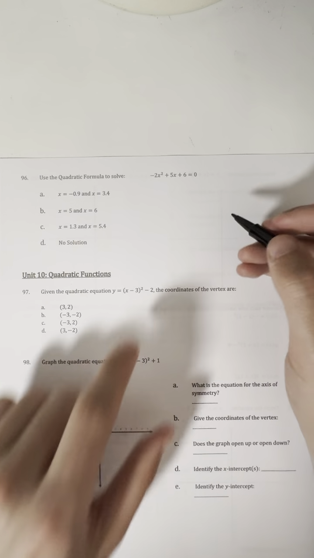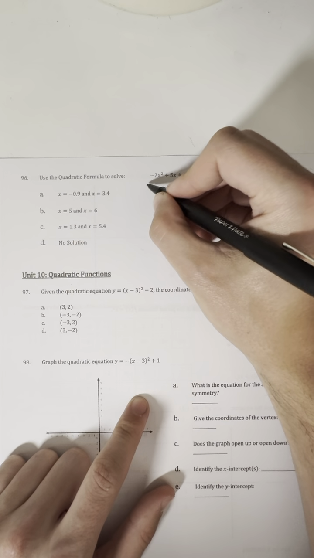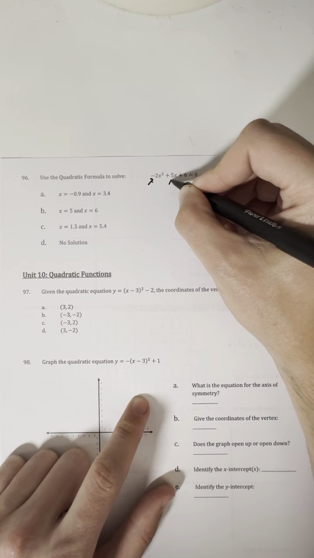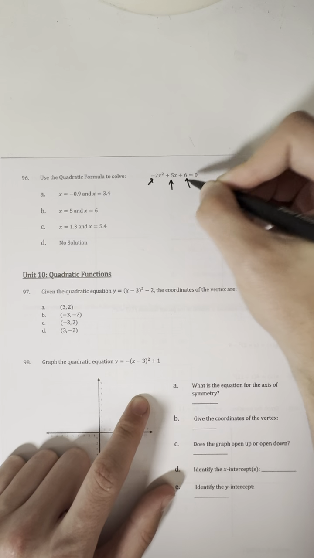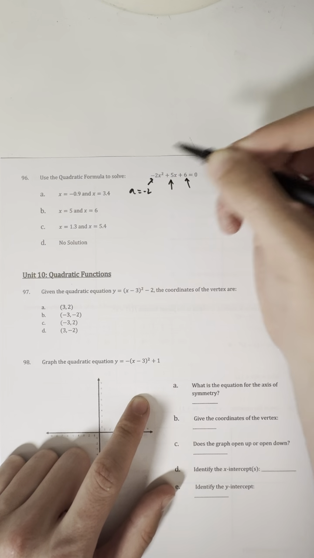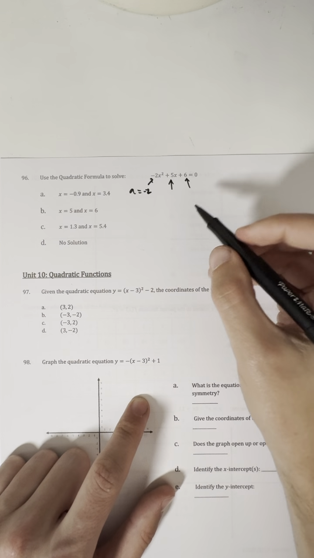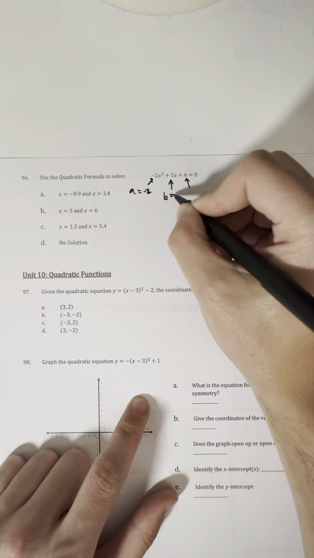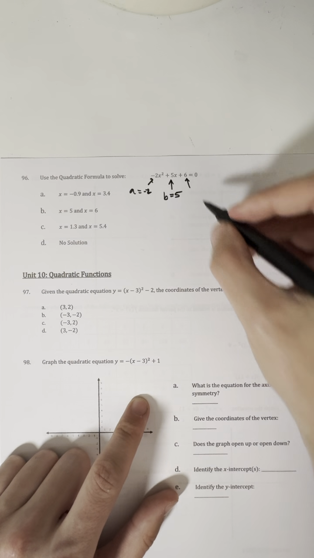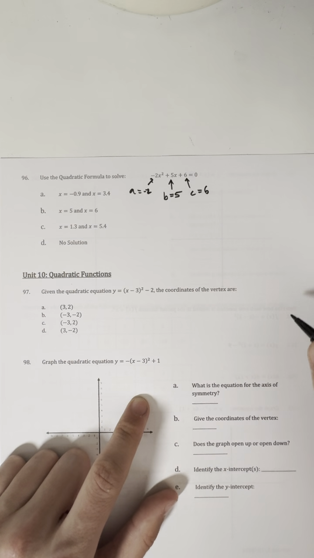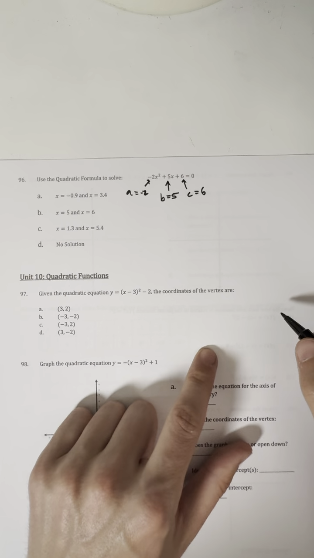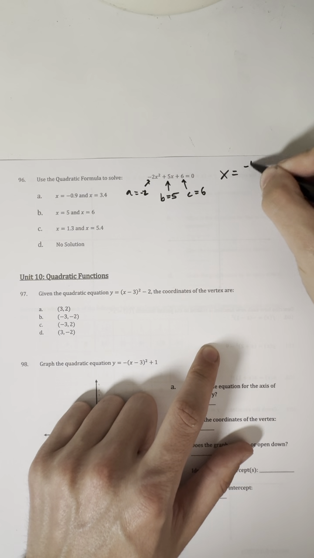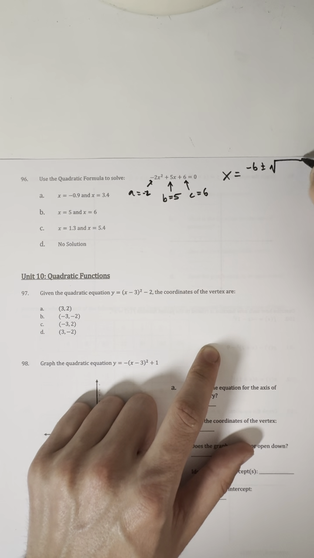Again, it's a quadratic formula problem. So I'm going to identify my A, my B, and my C. A is equal to -2, because it's the coefficient in front of the x squared. B is equal to 5, because it's the coefficient in front of x. C is equal to 6, because it's the plain number. My quadratic formula, same as before, -b plus or minus square root of b squared minus 4ac over 2a.